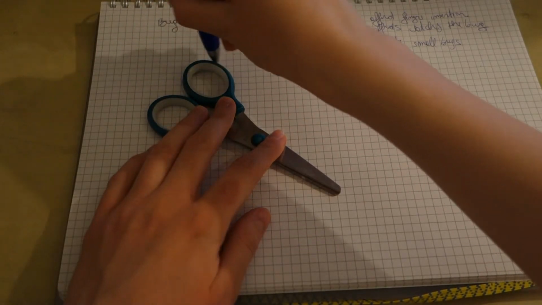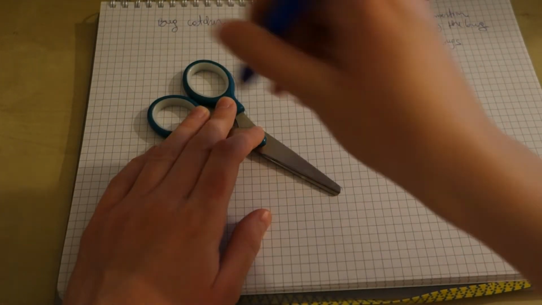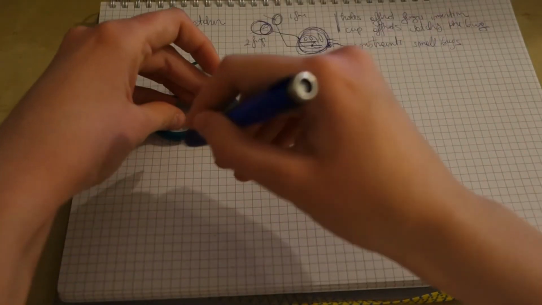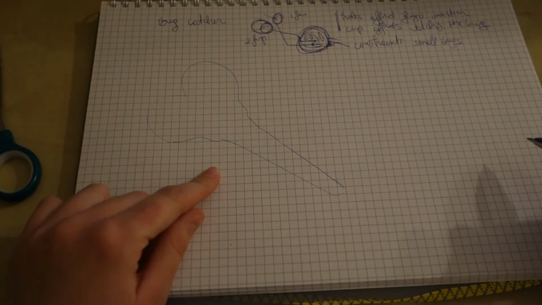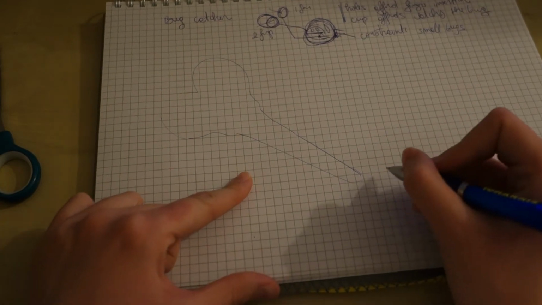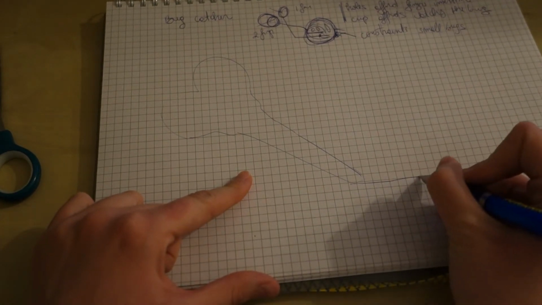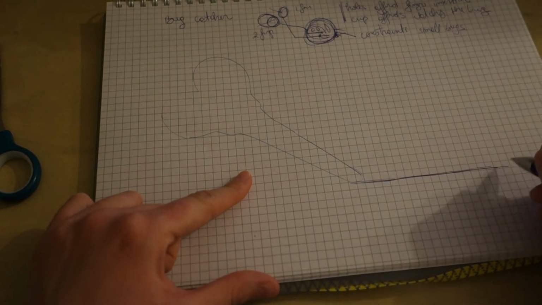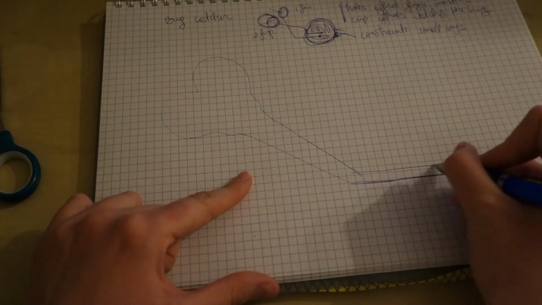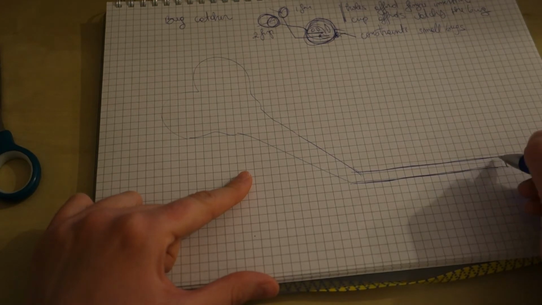So I will outline my pair of scissors, as I said, and this is a good start. What I will need more is here the platform where I can catch the bug. This will be the height.